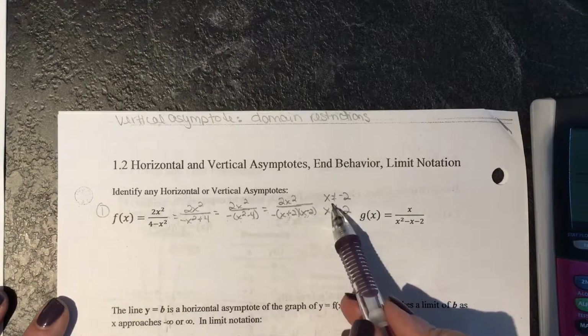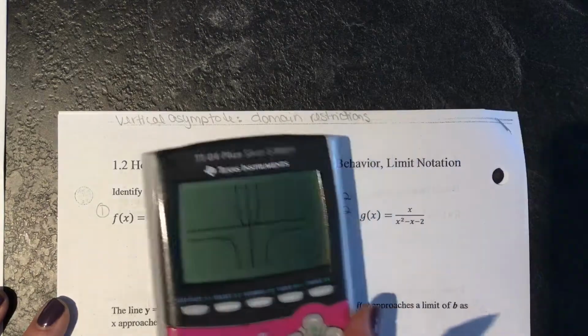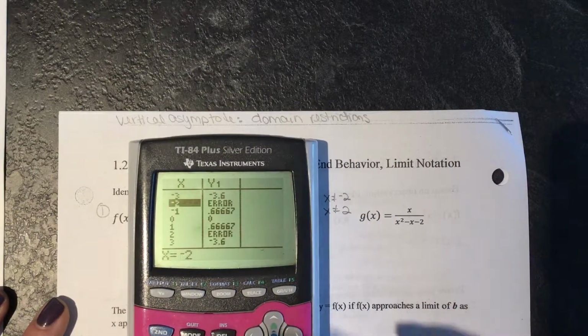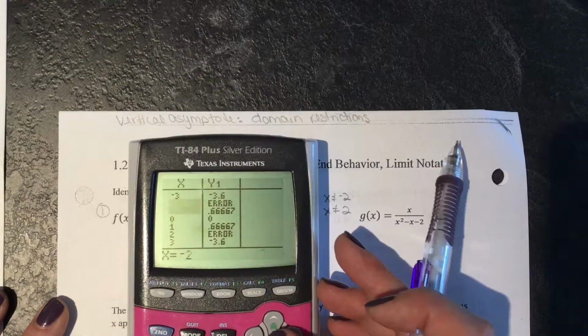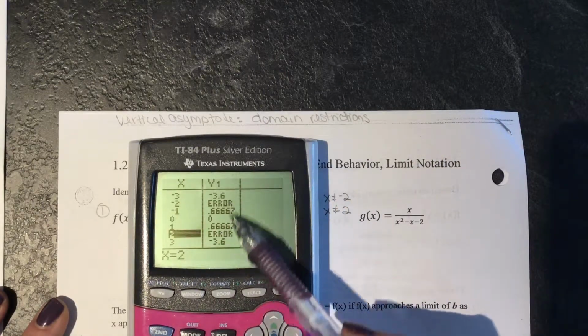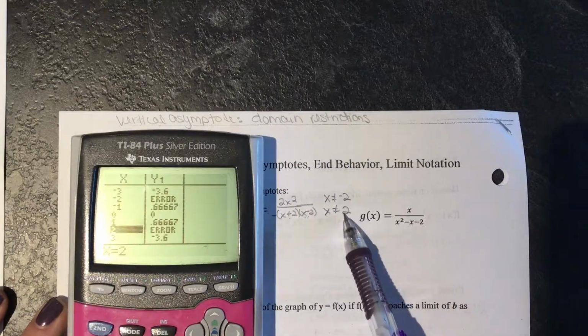So therefore I know that x cannot be -2 and x cannot be 2. If I go to my table, that same function, I will see an error at -2. I will also see an error at +2. That just verifies that the work that we did here finding the restrictions is correct.